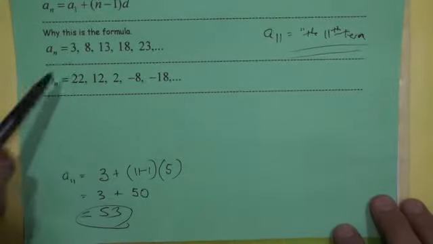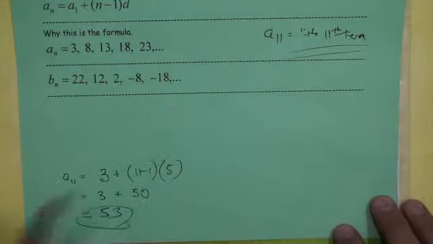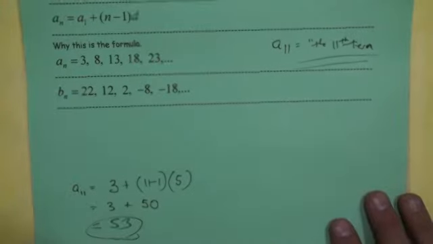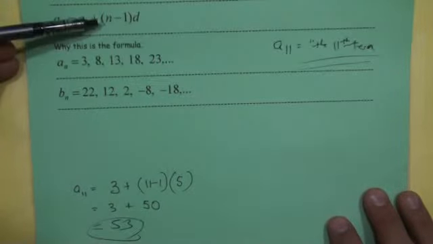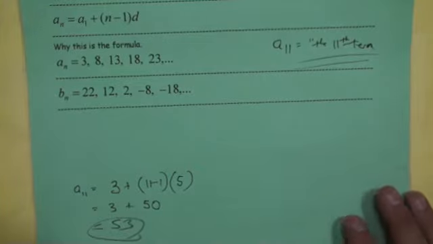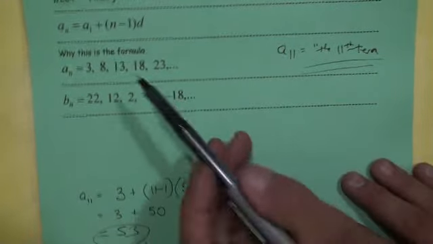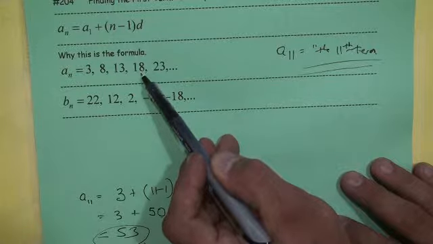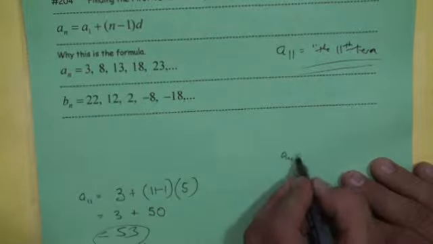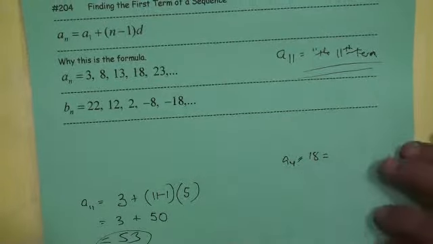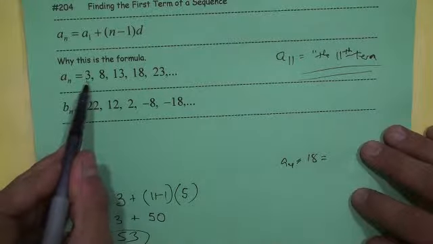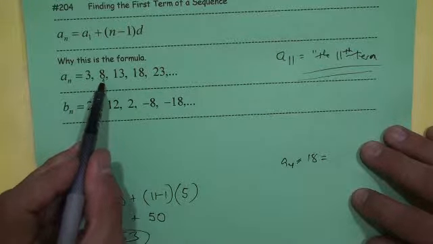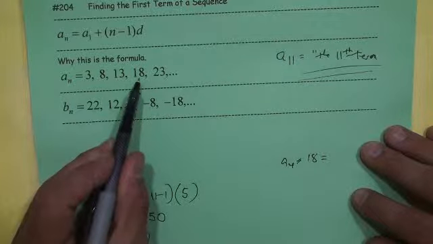And we can do that a number of different ways, but instead of adding 5 a bunch of times, in fact, we're going to figure out right here why this is n minus 1. Let's think about it for a moment, okay? Here we are at the 4th term, okay? So a sub 4 equals 18, which equals 3 and then what? Plus 5, plus 5, plus 5.